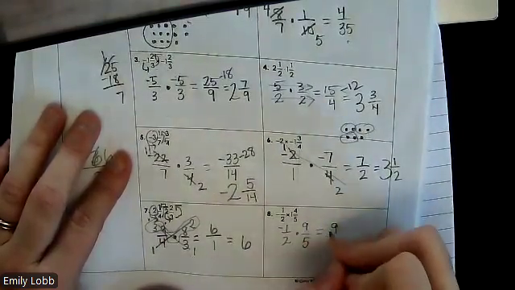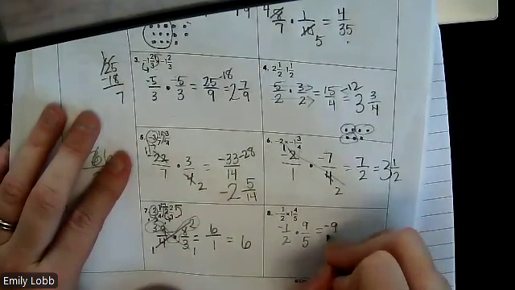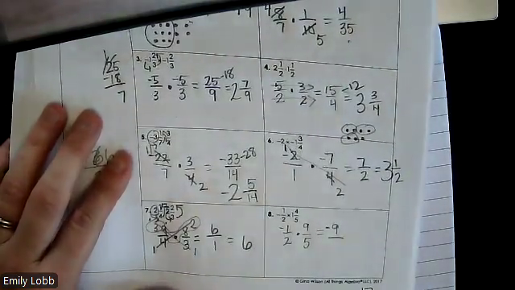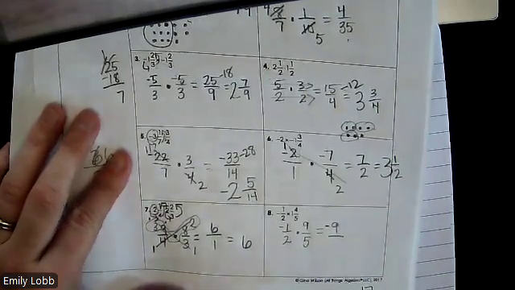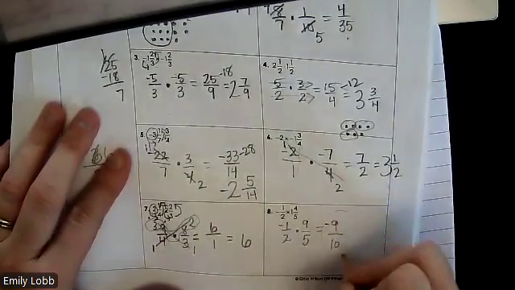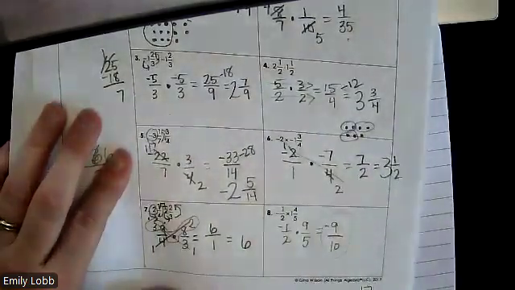Negative times a positive is negative, right? When my signs are different and I'm multiplying and dividing, it's negative. So 2 times 5 is 10. Ooh, that one's not so bad. We're done.